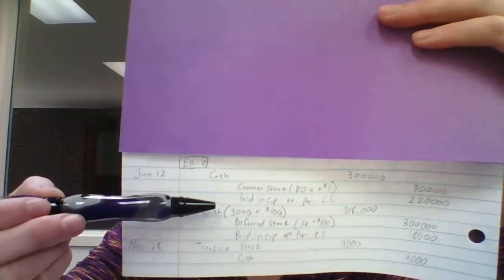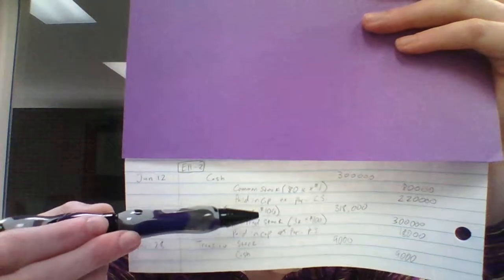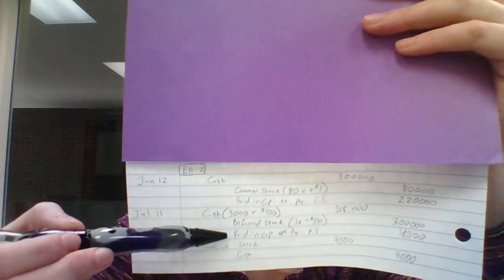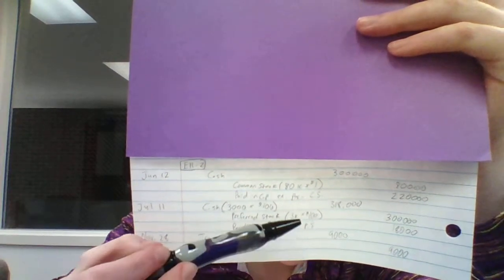I'll go ahead and show you all of it again. It was our cash for 3,000 shares at $106 market value. Then we've got our preferred stock and our paid in capital in excess of preferred stock. And again, those equal.